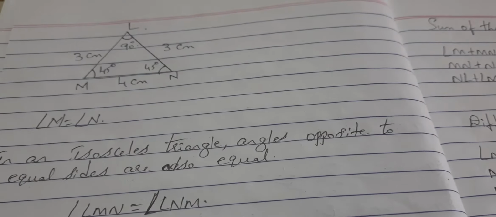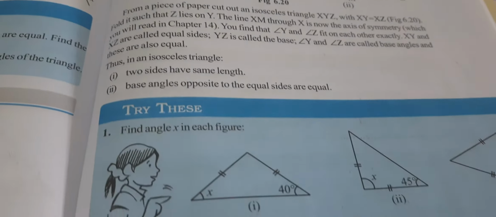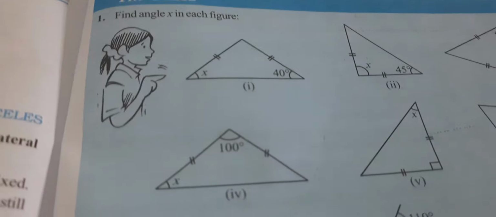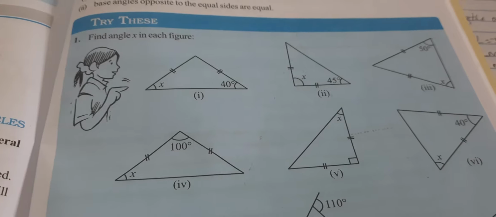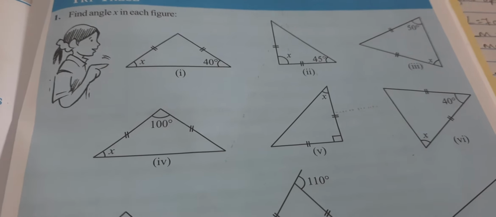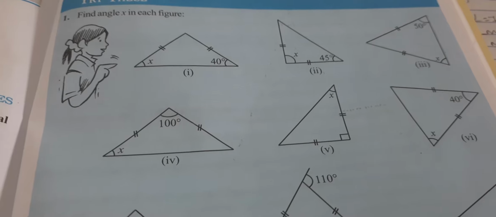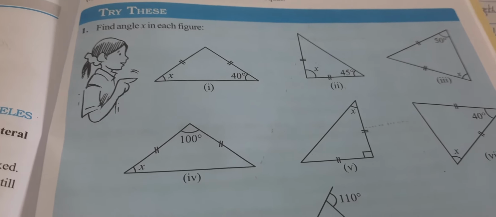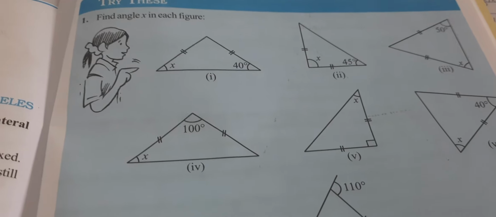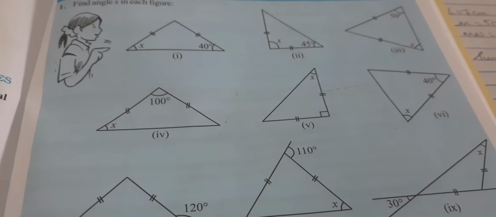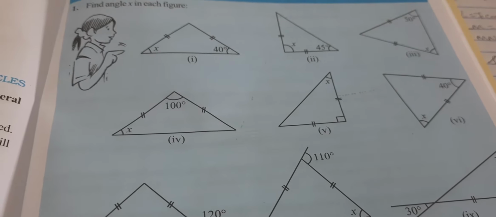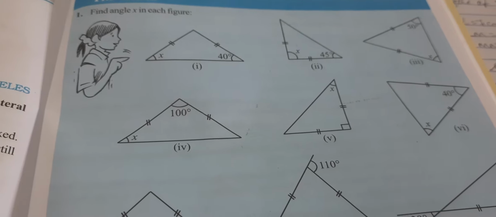Now, students, I request you to open your textbooks. On page 123, they have given, Try This. Yesterday we already saw in the angle sum property, finding the value of x and y. But here, I have already told you about equilateral and isosceles triangles. Now find angle x in each figure. See, they have given, Try This. You can do it as homework, students, because it is easy. They have given one angle, 40 degrees. With the help of that, you can just do the other one.